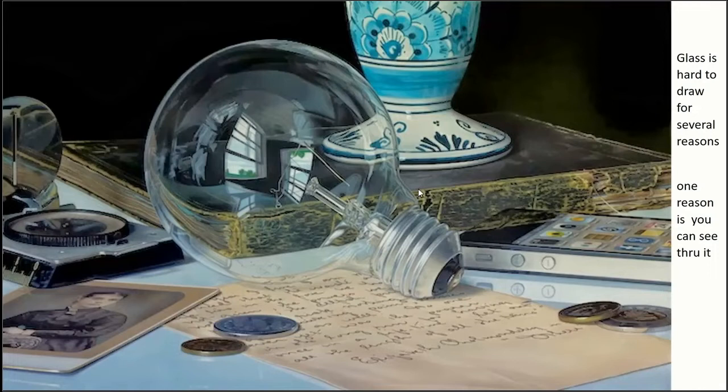Glass is hard to draw for several reasons, and one of the reasons is that you can see through it. So you're not only drawing, and this is actually not a drawing, it's a painting, but in this painting I want to show you how many times you see the window reflection in here over and over and over again. Here it is for the fourth or fifth time. There's even some over here. I mean, it's just over and over.